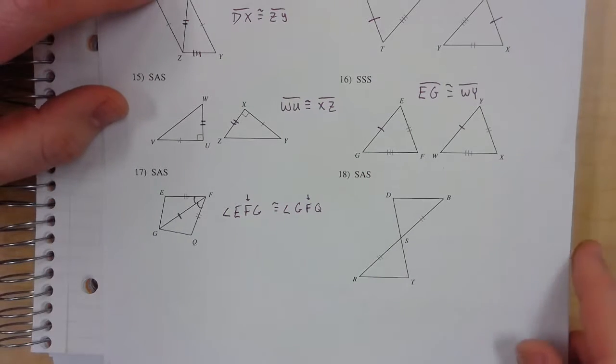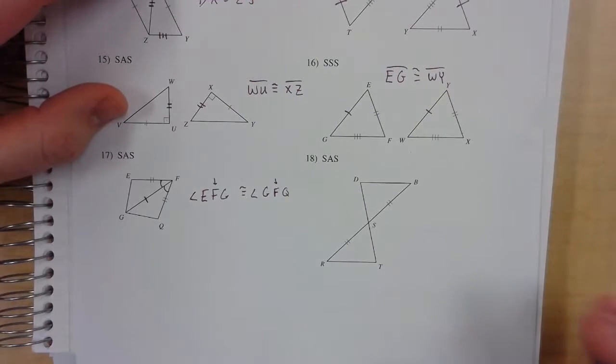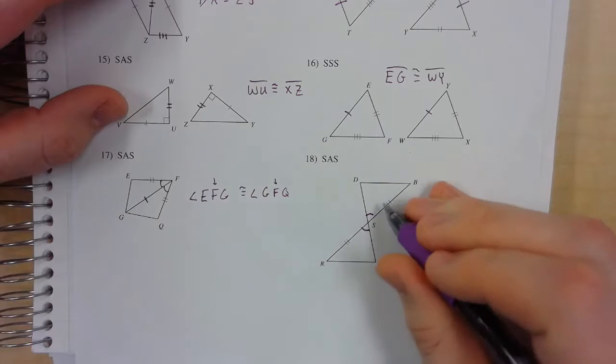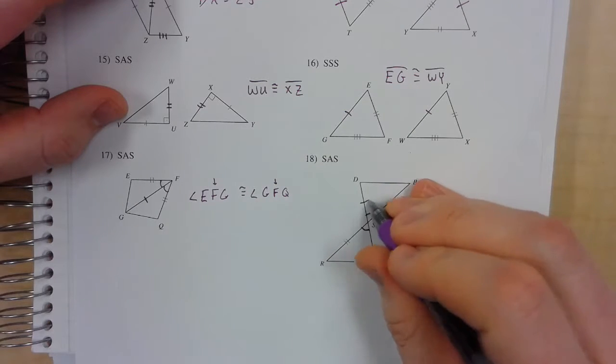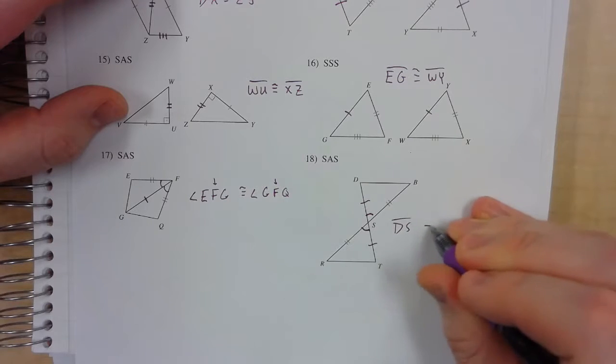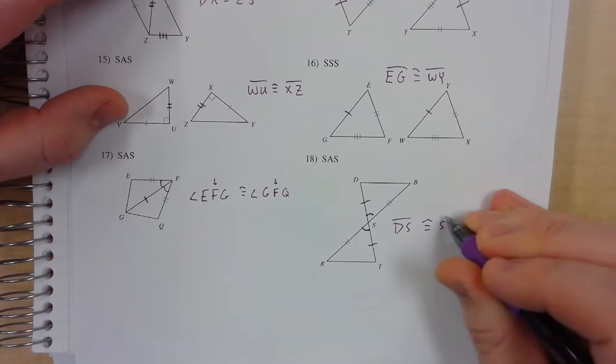Okay? And then finally, the last one, side, angle, side. I mark my vertical angles. I have the side, the angle, I need the other side touched by that angle. So I need DS congruent to ST.